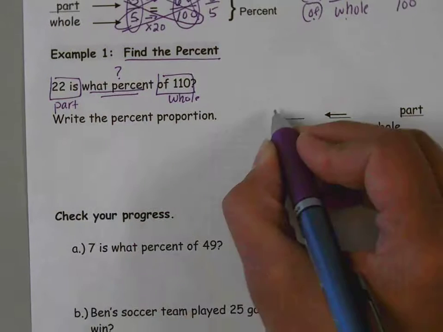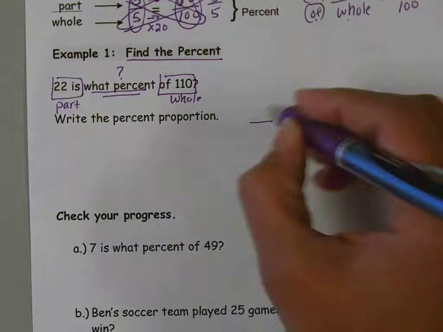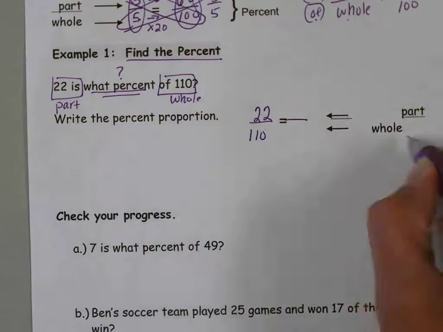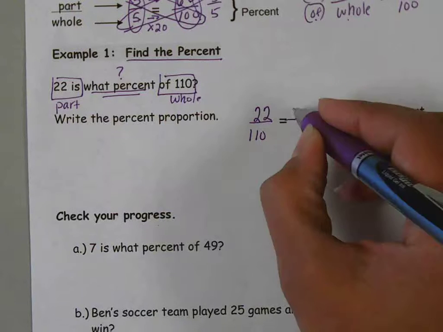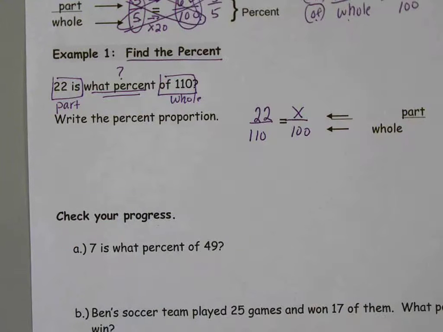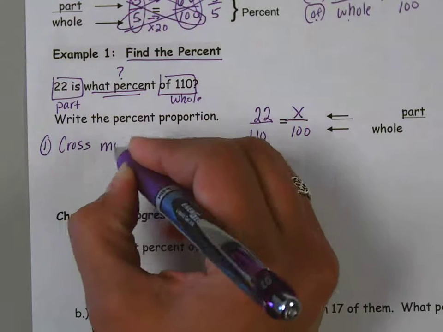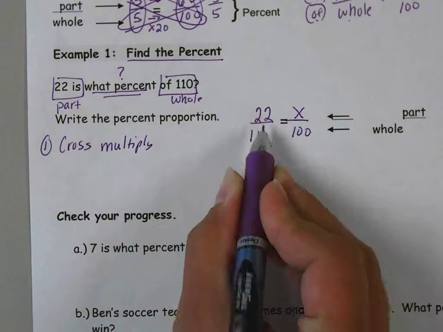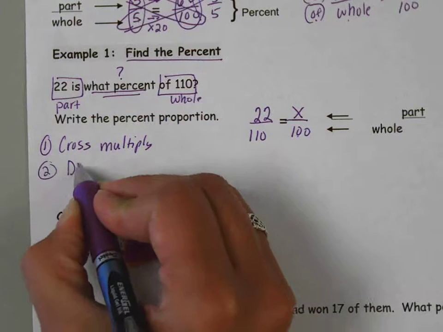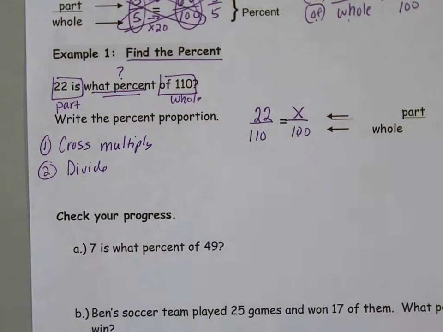So I'm going to set up my proportion. If 22 is the part and 110 is the whole, I do not know my percent, but I always know that the percent is out of 100. So the first thing I can do is cross multiply. So I could cross multiply 22 times 100. And then secondly, divide. So I could cross multiply 22 times 100 and divide by 110.